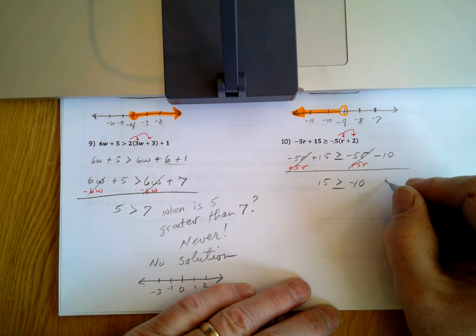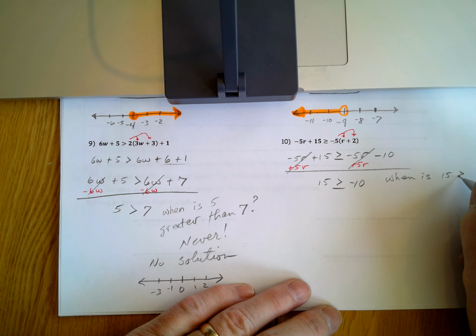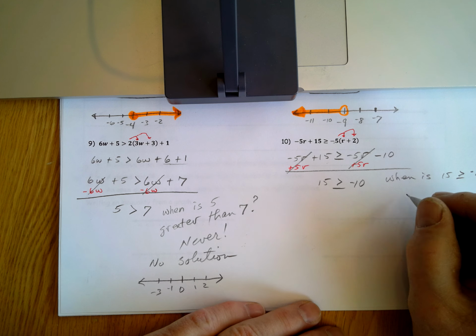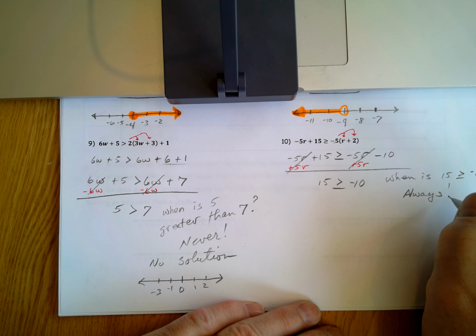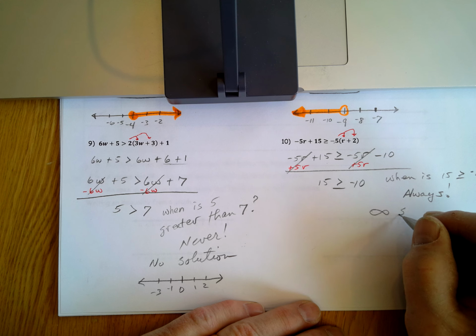And of course, I'm going to write when is 15 greater than or equal to negative 10, question mark. And you're going to say always, right? What does that mean? Infinite solutions.